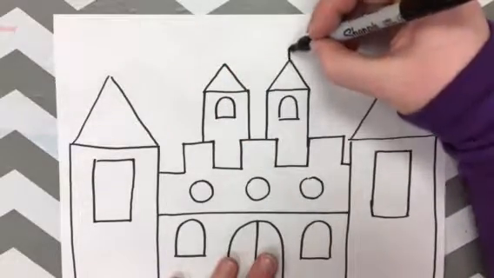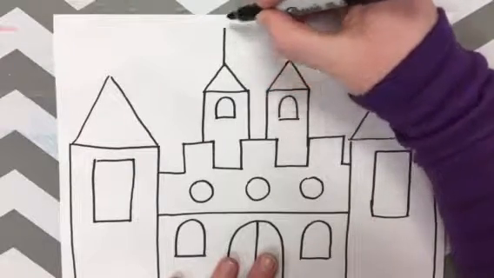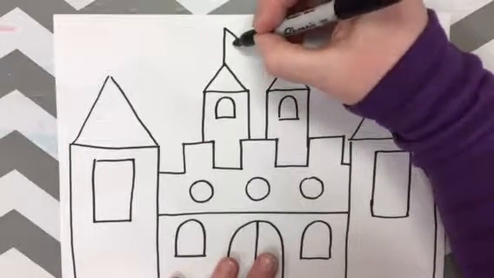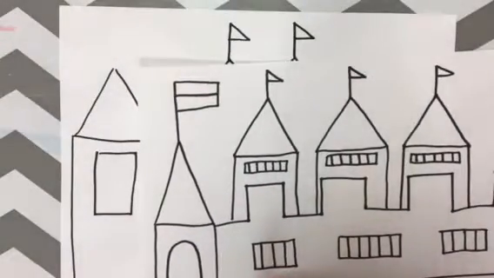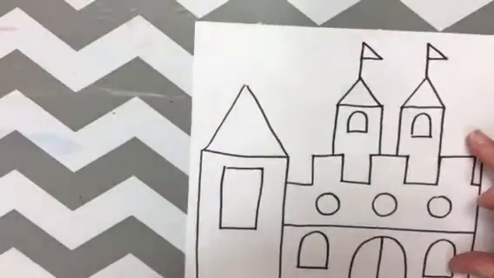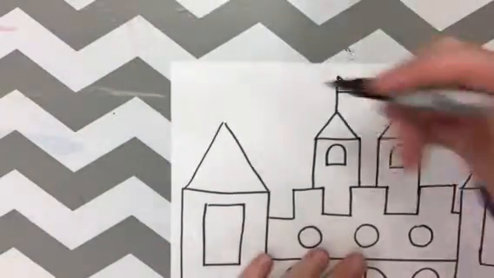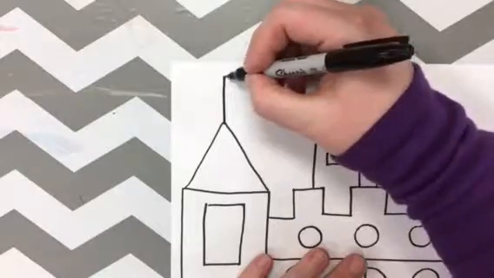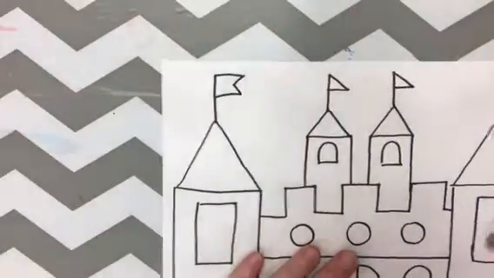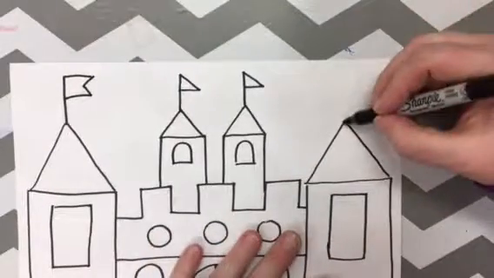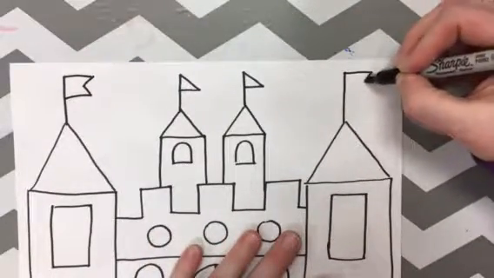We could put flags. Flags could be triangles. They could be rectangles. You can see I did a rectangle and triangles on this one. We could do something like this, where it starts off like a rectangle. Do that to it. Let's put another guy over here.